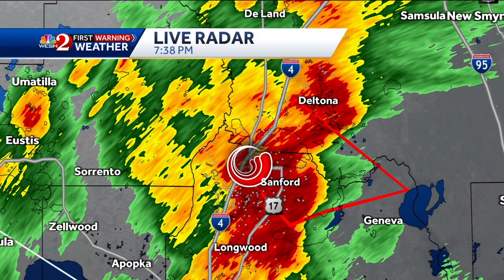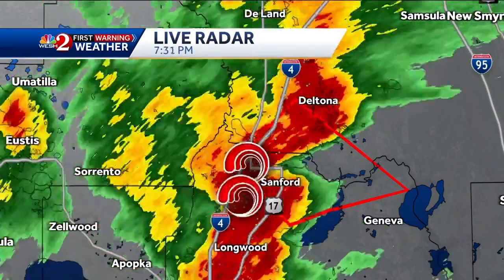And I want to make it very clear, we have no confirmation of anything on the ground. We had a tornado warning. We still have the tornado warning, and it still remains in effect until 8 o'clock and getting ready to push into southern Volusia County, closing in on Deltona, closing in on the east side, just to the north and west of Geneva. I'll go ahead and loop this, and you can see what's been going on right there.